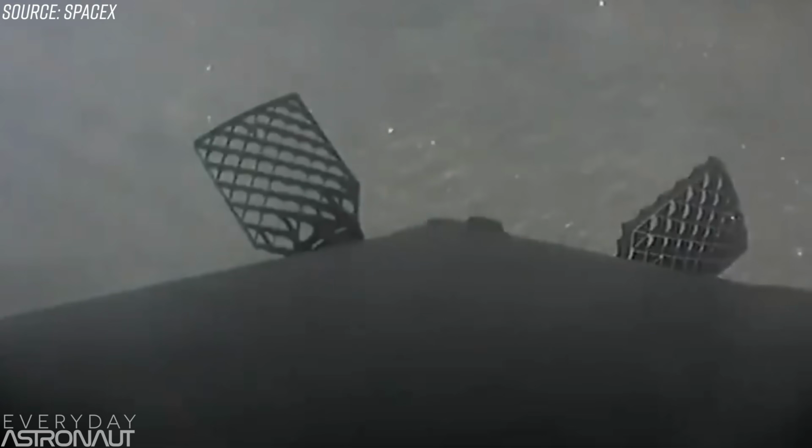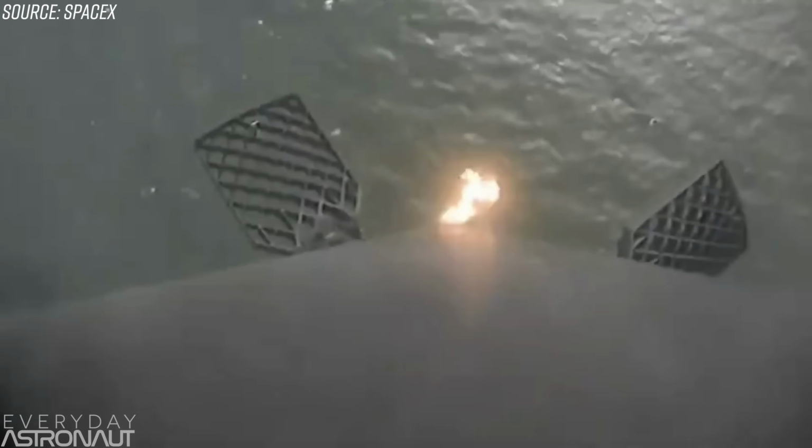But that video still led to a lot of questions about how did it end up in the ocean? Why didn't it crash down on LZ-1? What kind of control did the Falcon 9 still have? You can see it fighting for stuff. How much control does it actually have when it experienced the failure of the grid fins? And then, of course, was it safe?